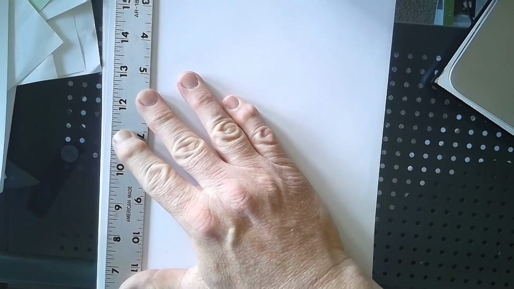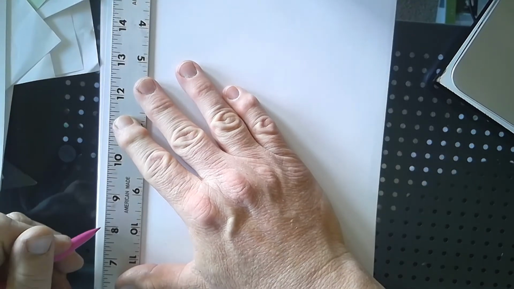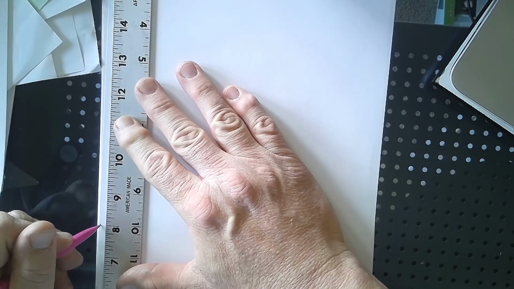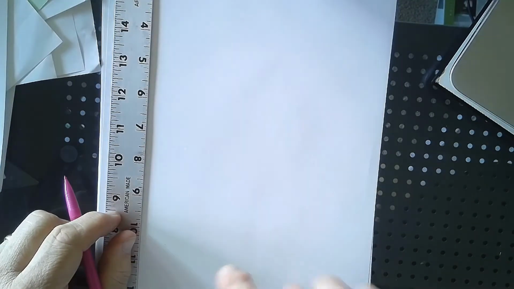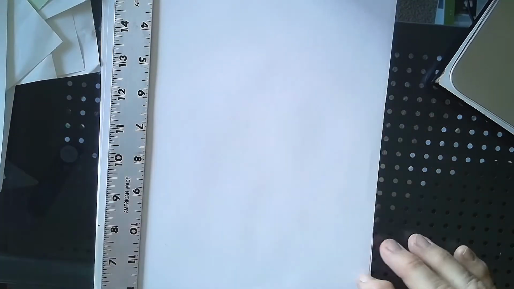We have two vanishing points. Okay, first thing that's different is turn your paper vertical where it's taller than it is wide.